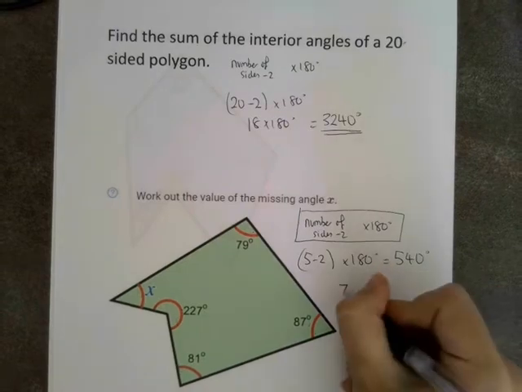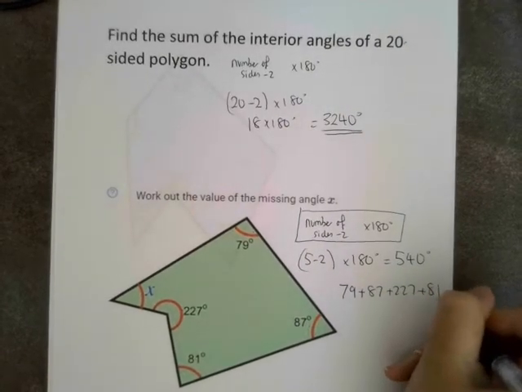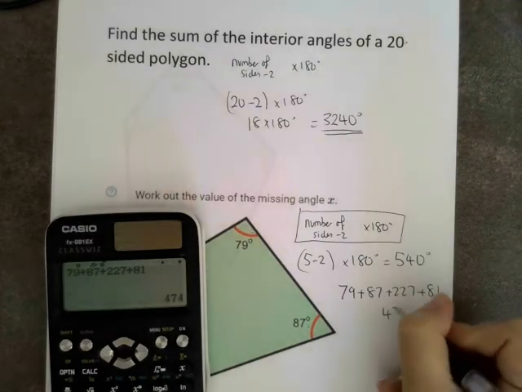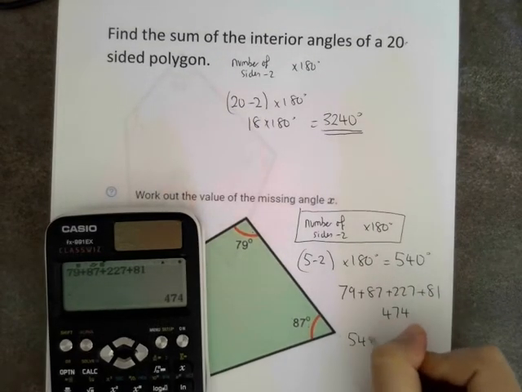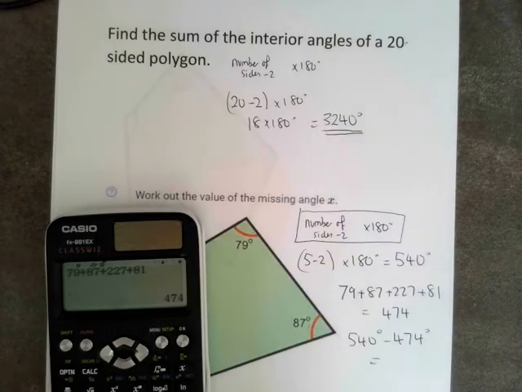I would need to add up the angles that I've got so far, see what they add up to, and then take that away from 540. My angles here add up to 474. So I would need to do 540 minus 474, and so I get 66 degrees.